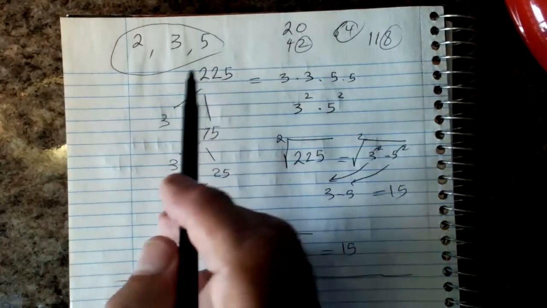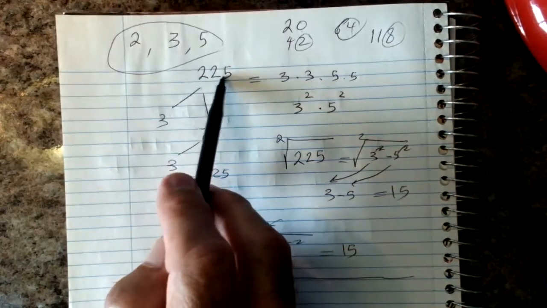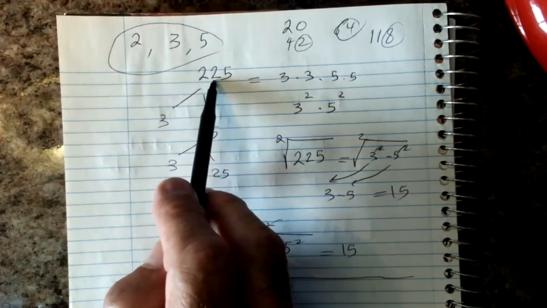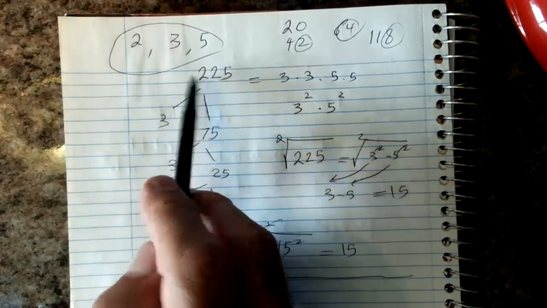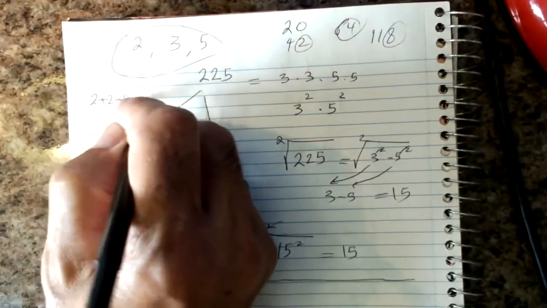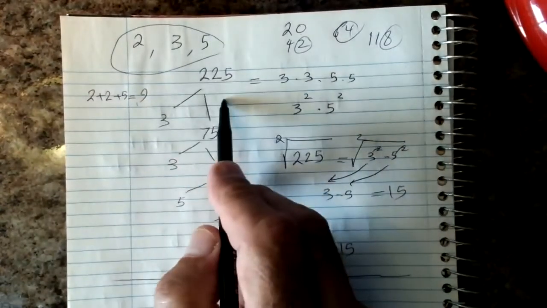To know whether a number is divisible by 3 or not, add all the digits and see if the result is divisible by 3. Like 225: 5 plus 2 is 7, plus 2 is 9. Is 9 divisible by 3? Yes, 9 is divisible by 3, so that means that number is divisible by 3.